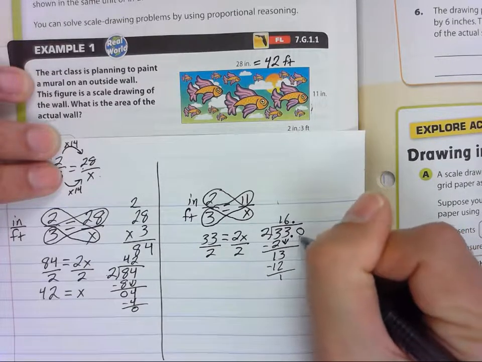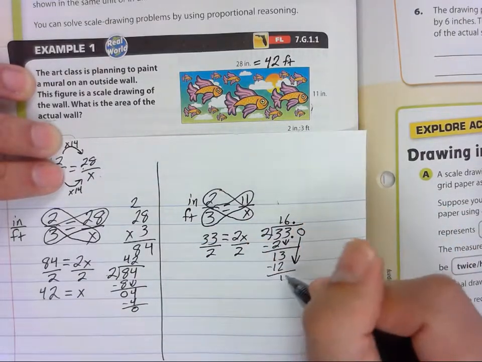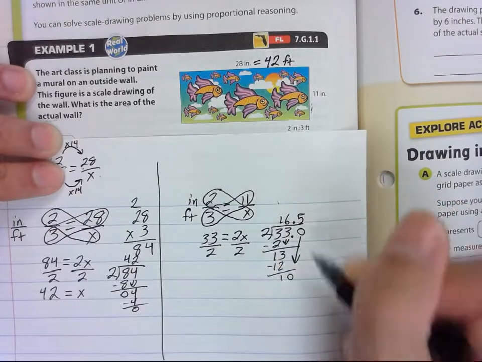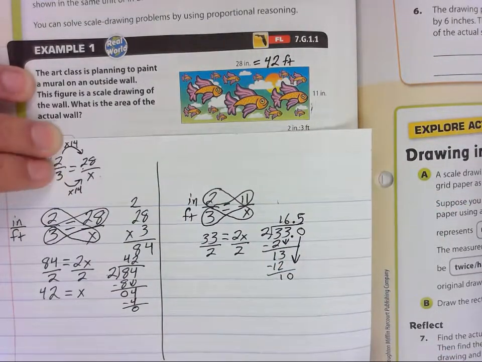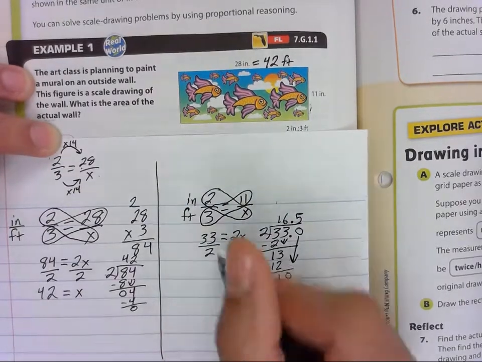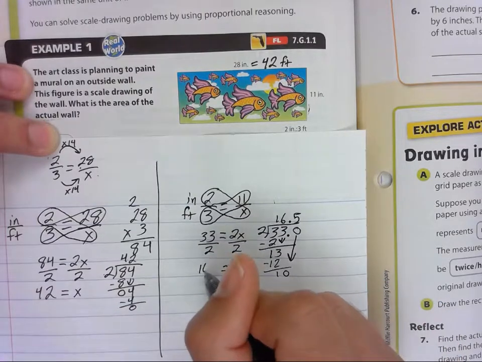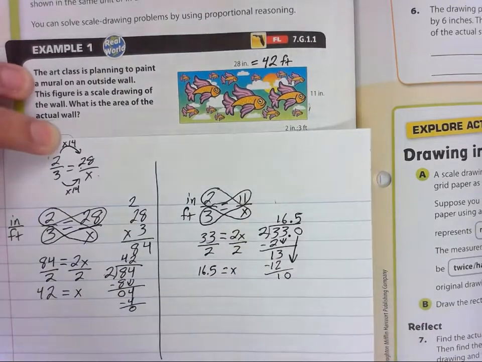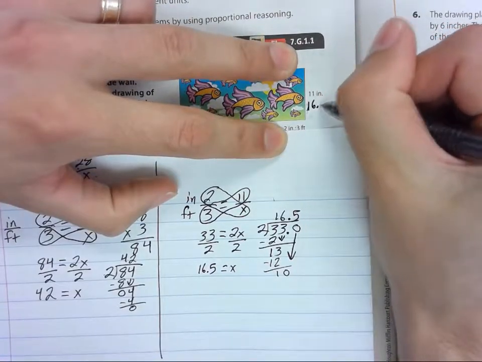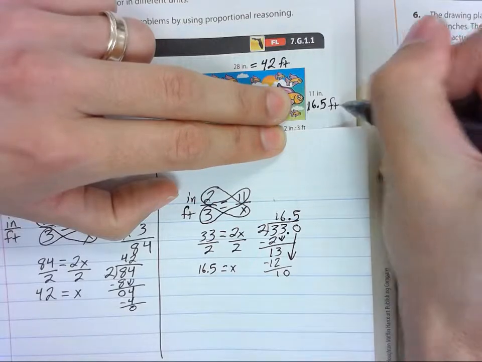Once you have your decimal, you can add however many zeros you want. Just bring it straight down. 2 goes into 10 5 times, and those will cancel. So x equals 16.5. So 11 inches will actually be 16.5 feet.